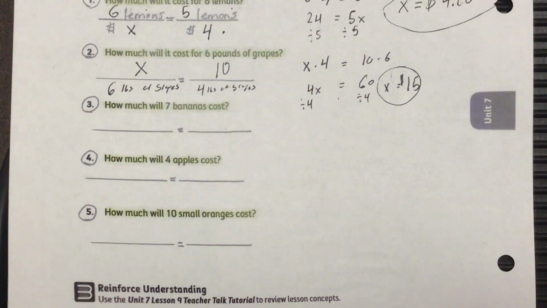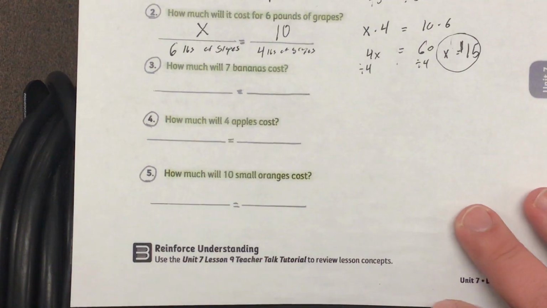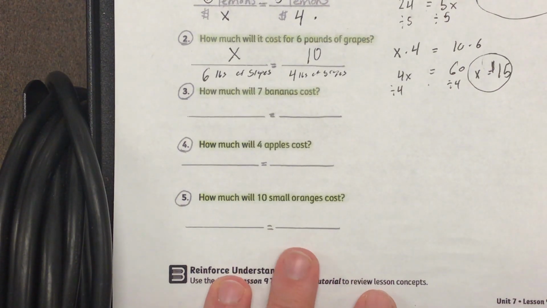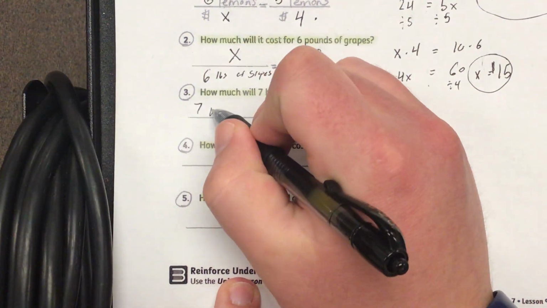Okay, we can move on. Let's get through these last 3, then we can get going on the homework. It wants to know how much 7 bananas will cost. So I'm going to put 7 bananas up top.